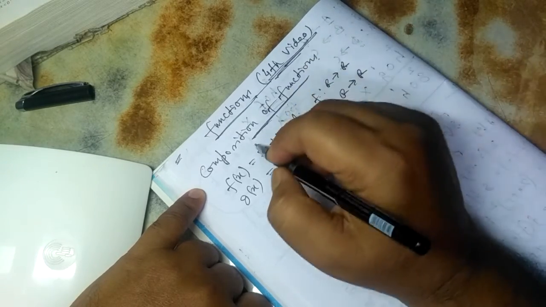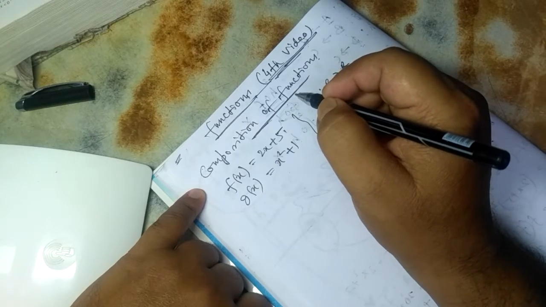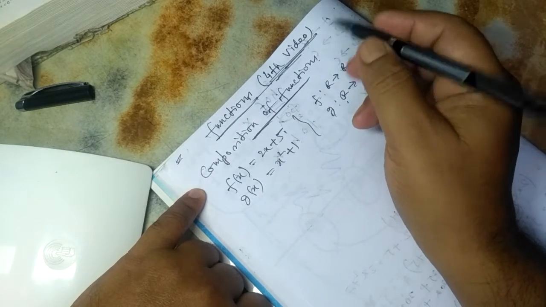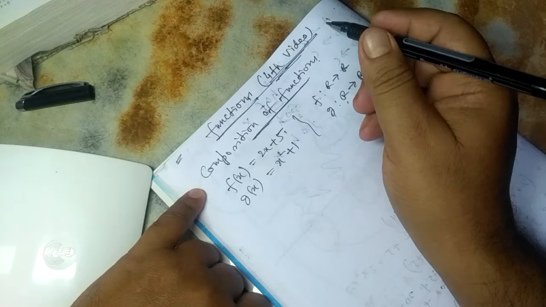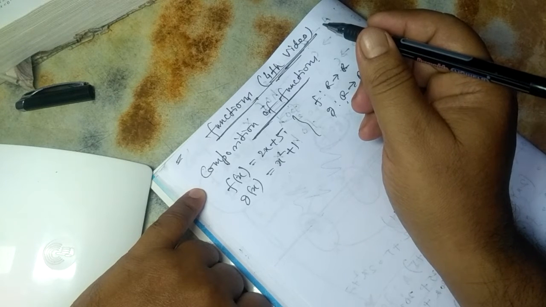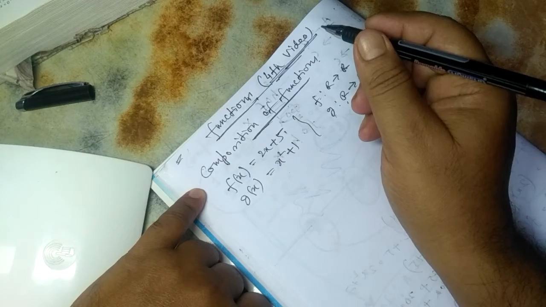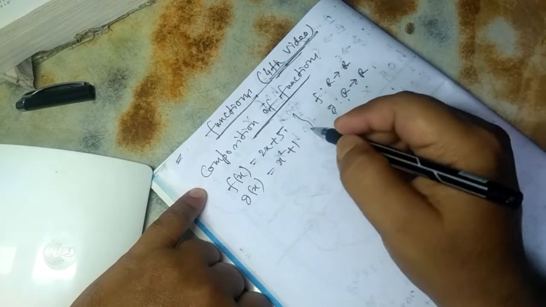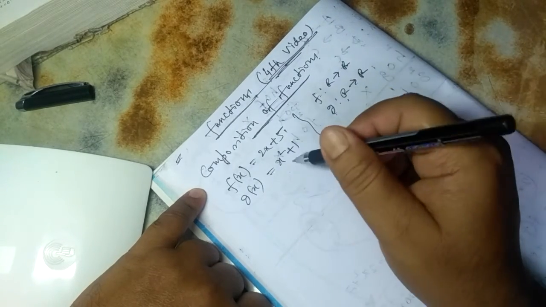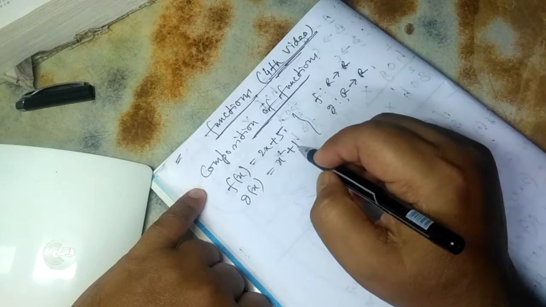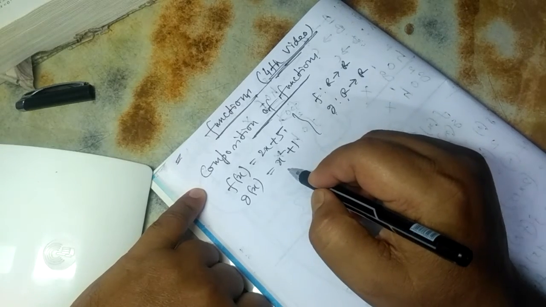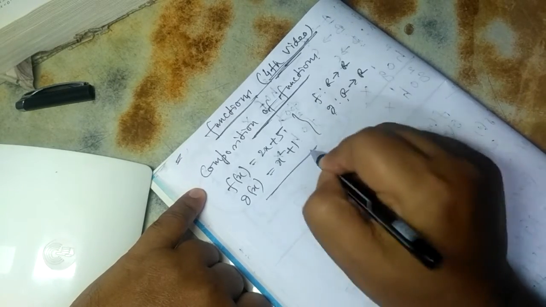That is, if there are two functions f and g, and the g function occurs first, then the input is given to the g function, and it throws out some output. The output of the g function is then taken as the input of the f function. Now I am giving one example.